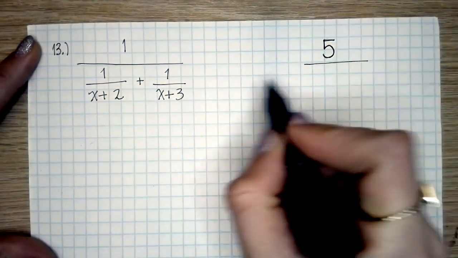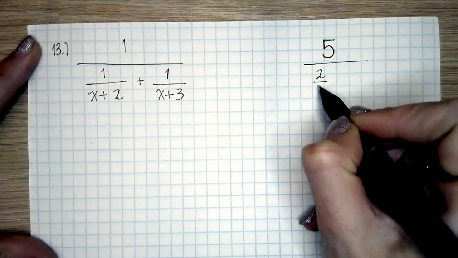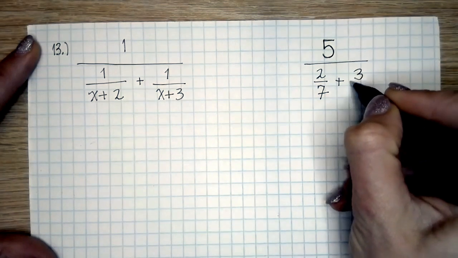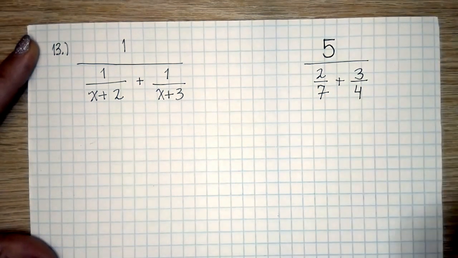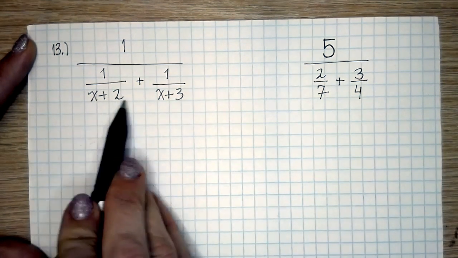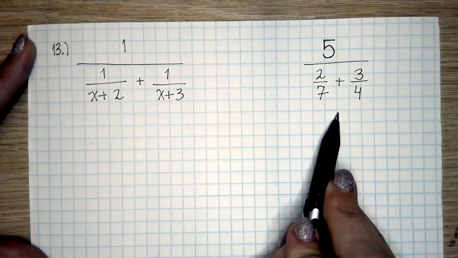5 over, now let's say over here I had something like 2 over 7 plus, let's say I have something like 3 over 4. Can you guys all see that this is still a compound fraction, right? This one just has polynomial expressions in it. This one just has numbers in it. Got it? So far, following me?